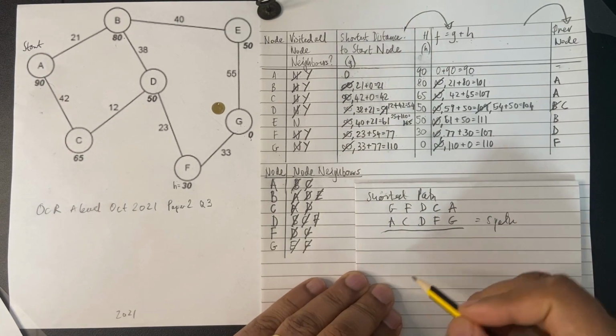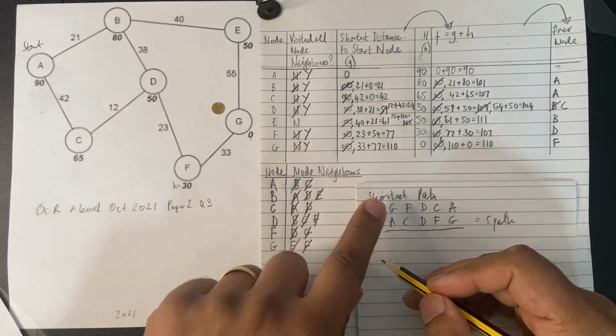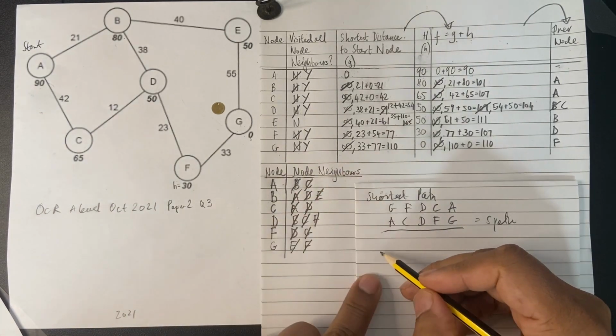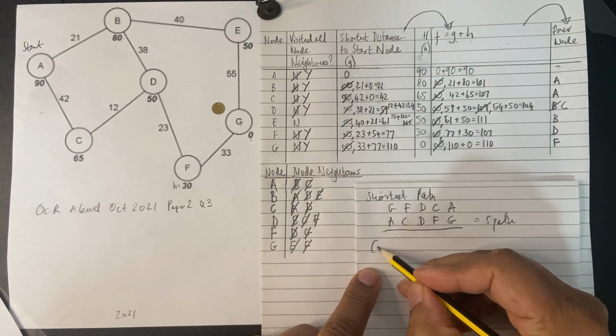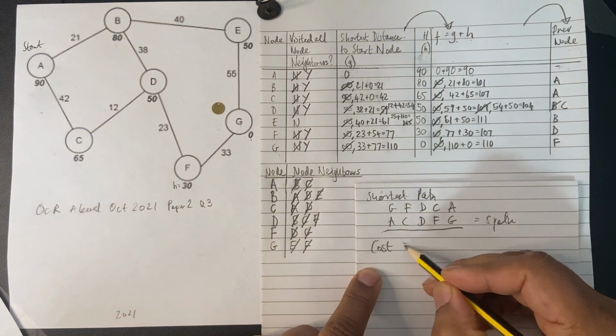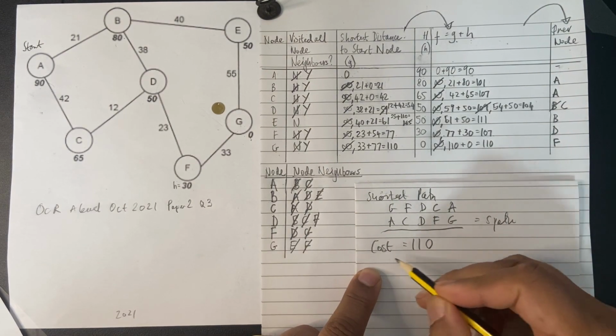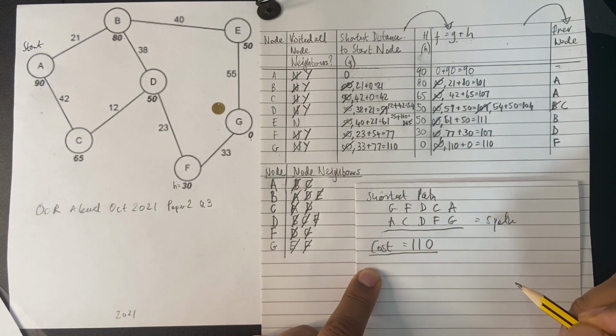Okay, now what's the cost? Okay, we can read it off here, and the cost of the shortest path is going to be 110. Okay, and there we have it. That was the manual process of A-star, the A-star algorithm, which is an enhancement on the Dijkstra.